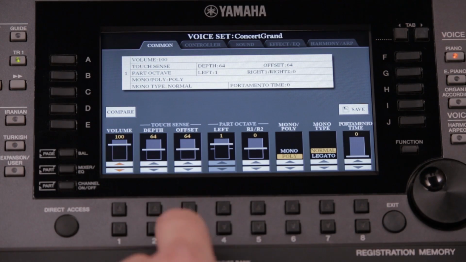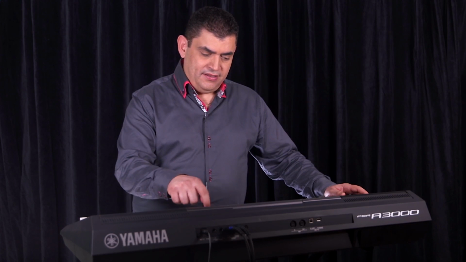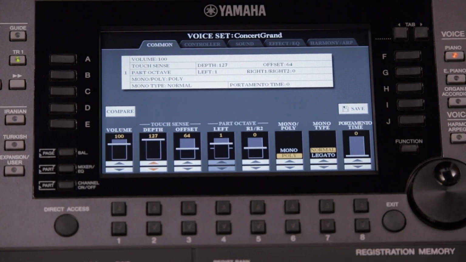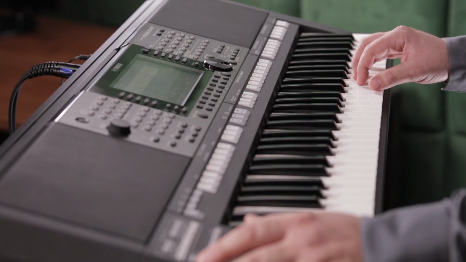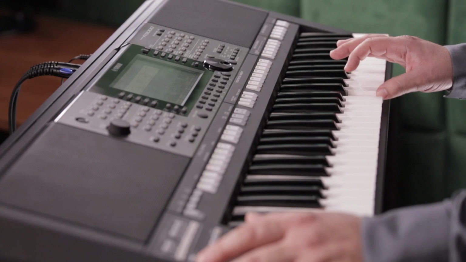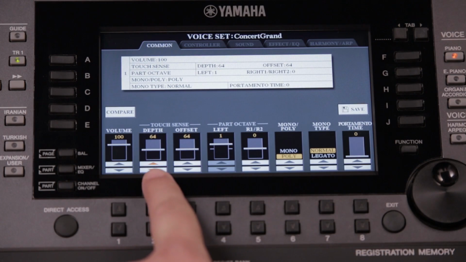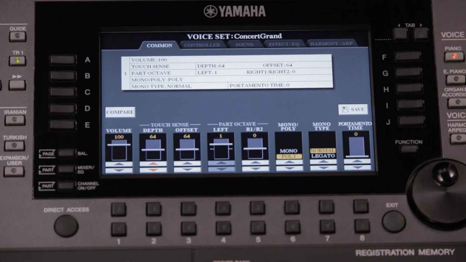Touch sense parameters, depth and offset, will determine the level of the volume depending on how strong you play. If we choose the depth's highest value, we notice that the level of the volume will not change whether we play hard or soft. If we choose the middle value, 64, the volume value will follow the way you play.